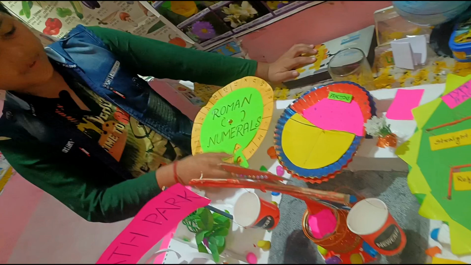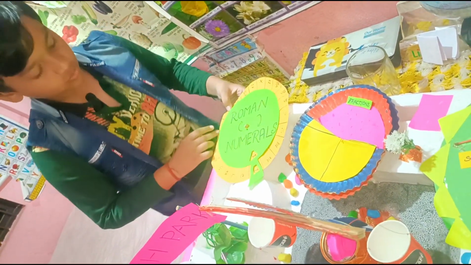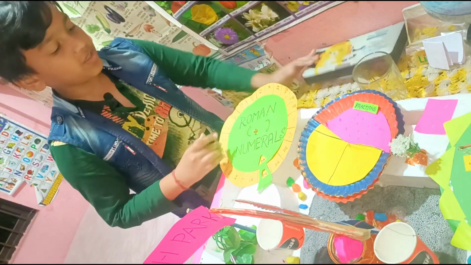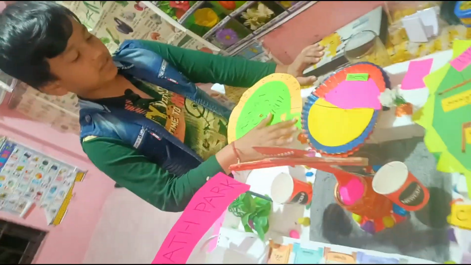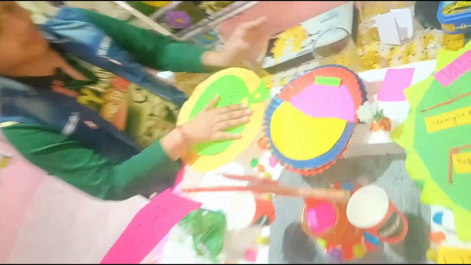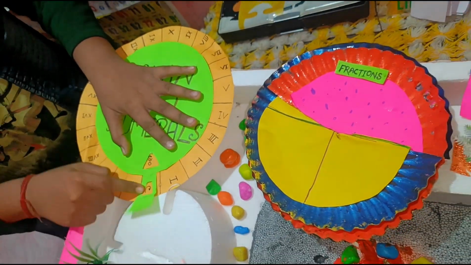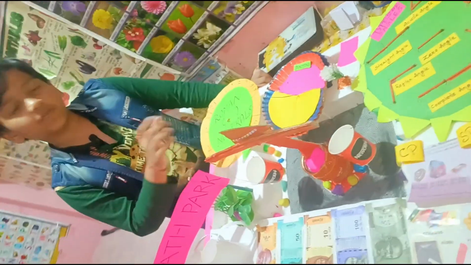Then Roman numerals. I prepared a Roman numeral wheel just to showcase you numbers from 1 to 20. So there are 7 main numerals which are used to build all these numbers. 1 is I, 5 is V, 10 is X. Then we come over here, 50 is L, 100 is C. There are also 2 more. D is for 500, M is for 1000.